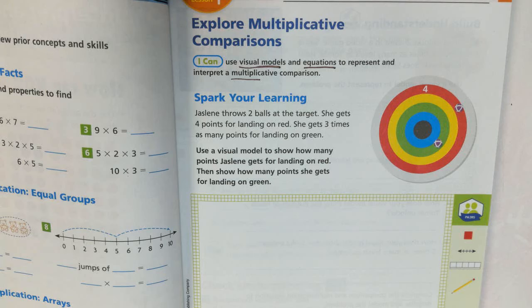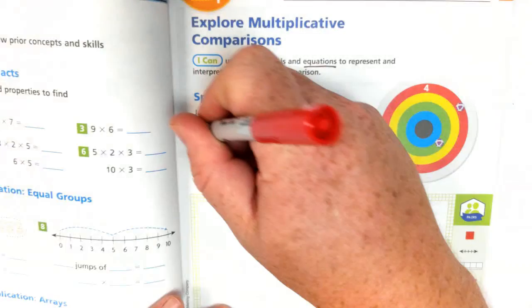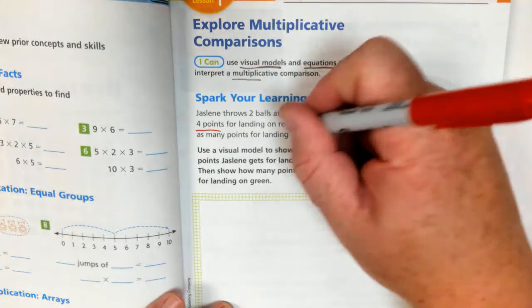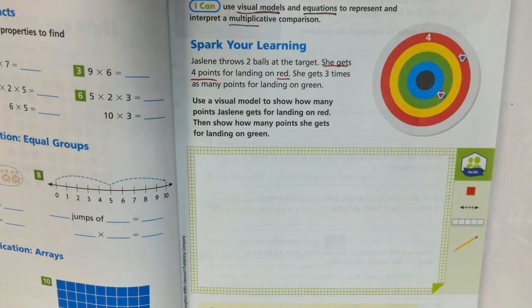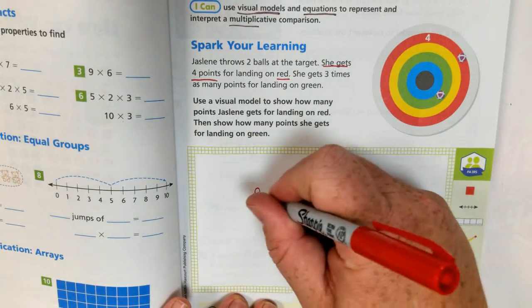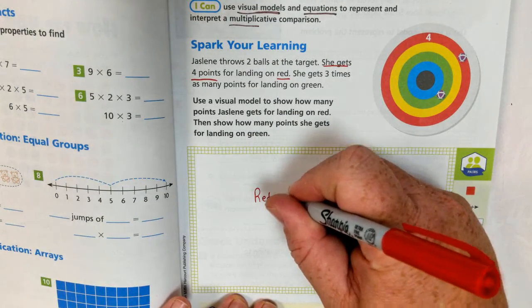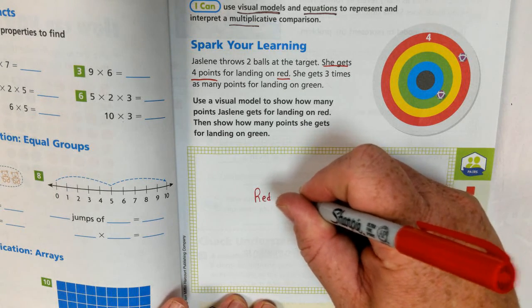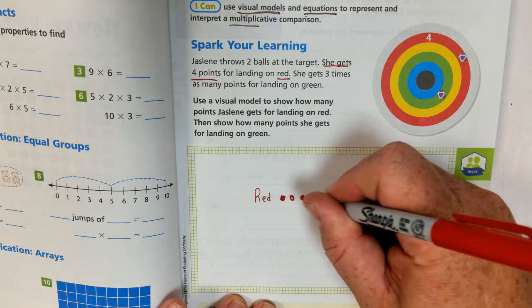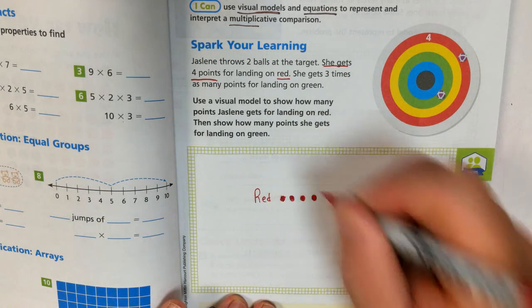Okay? So it says in my question here that she gets 4 points for landing on red. So we could represent that in any number of ways. I'm going to use my space down here below, and I'm going to say red. I'll just use these 4 little circles. Those 4 little circles are showing me that red is good for 4 points.